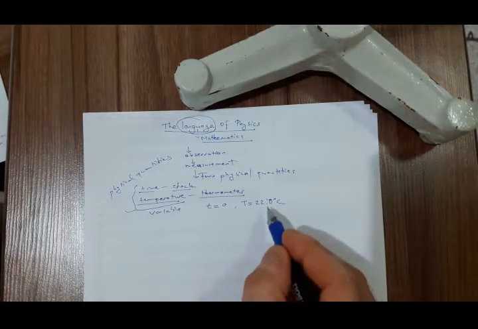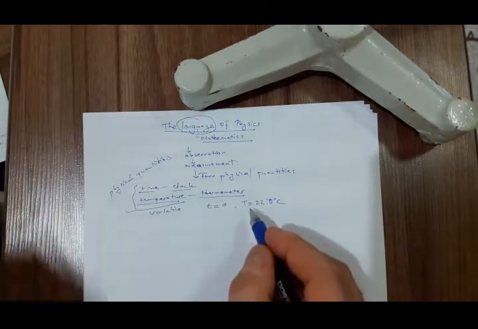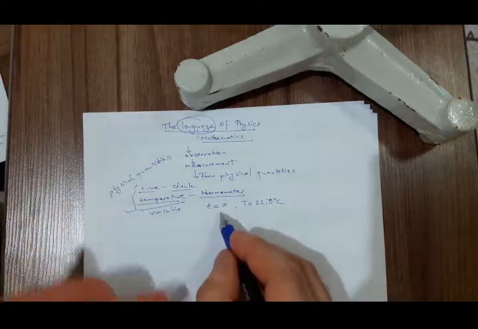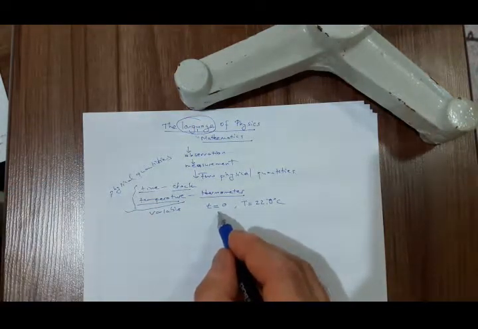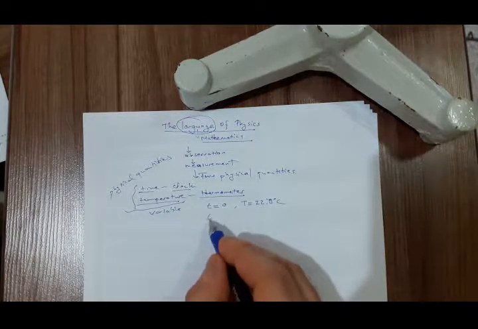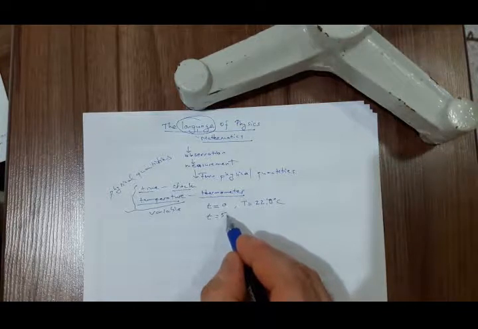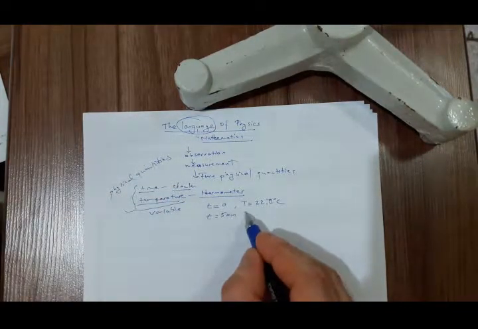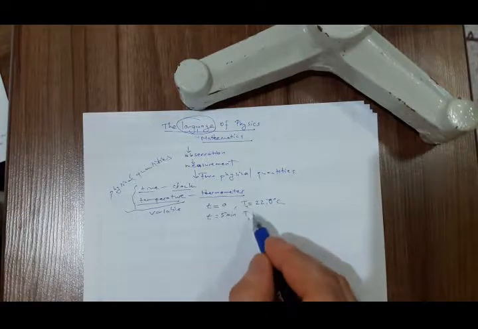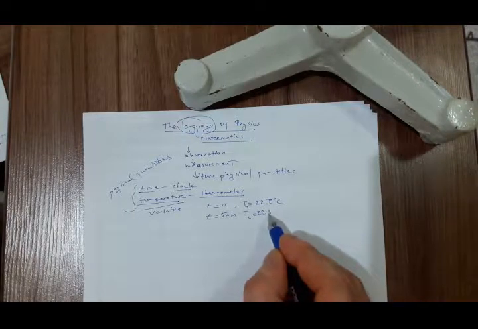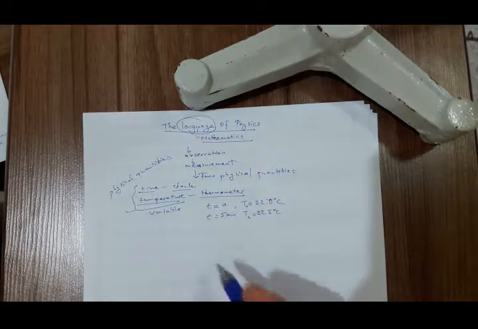Then you start measuring at the following times. You cannot measure every second or every minute. For the first time, it is 0. For the second, when 5 minutes pass, you measure the temperature again; assume you read 22.5 degrees from the thermometer.